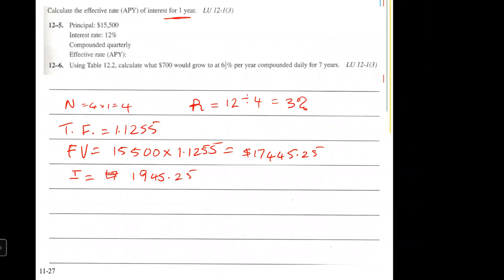Okay, so how are we going to work out the effective rate now? $1,945.25 divided by 15,500.